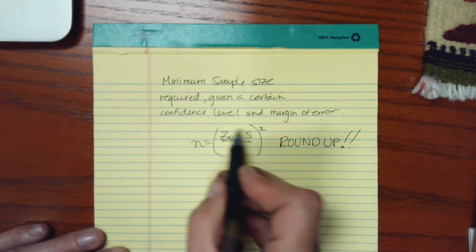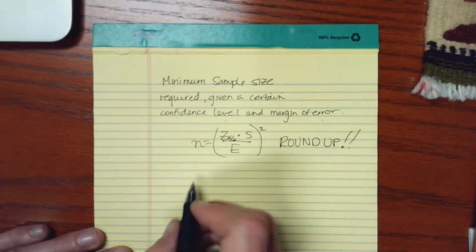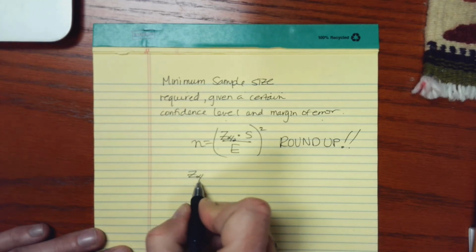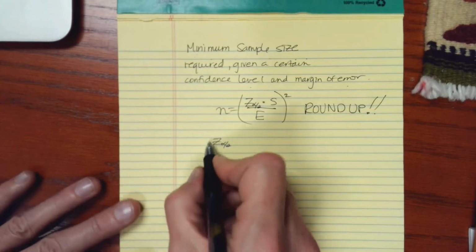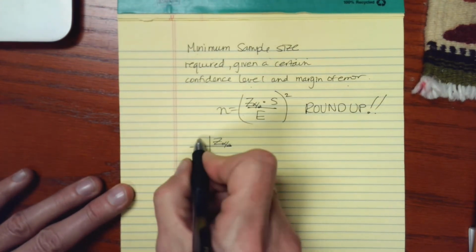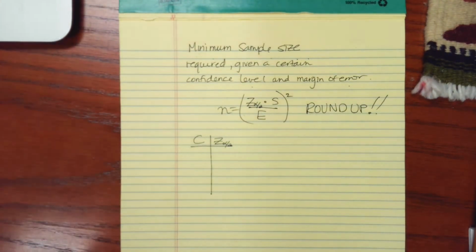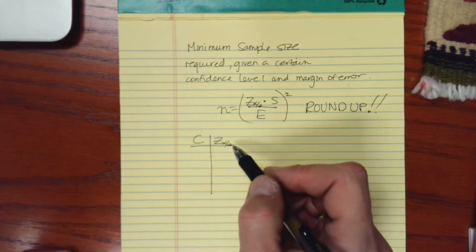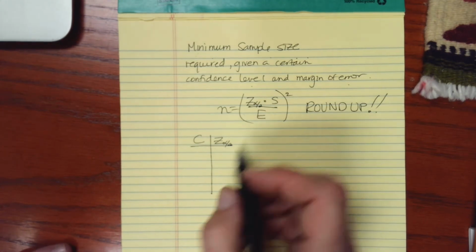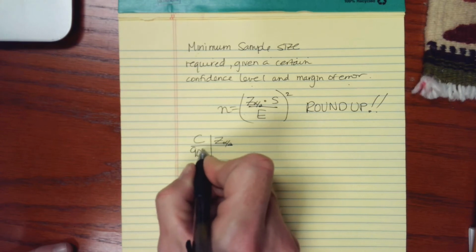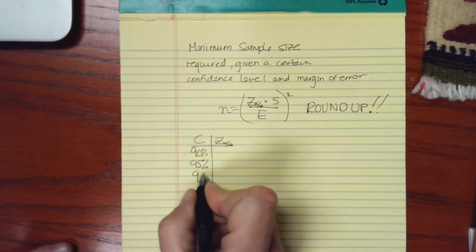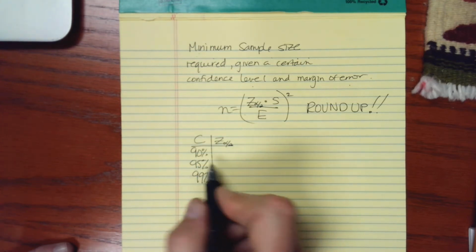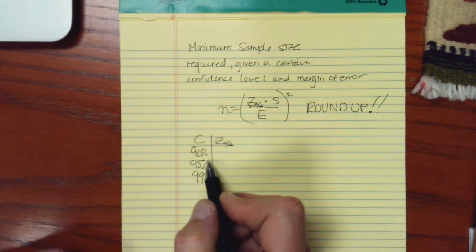So let's look at the pieces in this formula. Z of alpha over 2. So this is determined by a confidence level, and you may recall in previous videos about confidence intervals for the proportion, I gave some of the common values of z of alpha over 2 that correspond to these pretty standard levels of confidence.